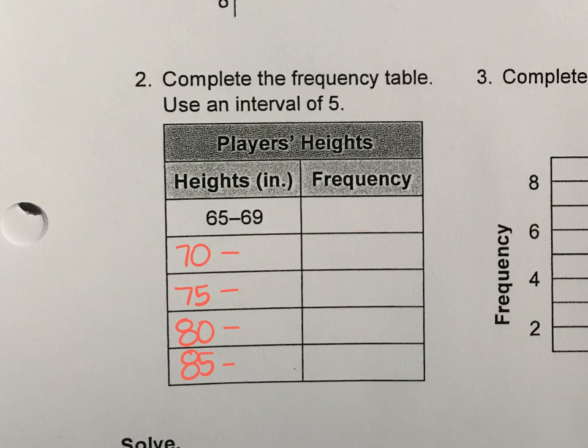Our first one, it goes from 65 to 69. Let's think about it. How many numbers are between 65 and 69? So I have 65, 66, 67, 68, 69. That's 5 numbers. 70, 71, 72, 73, 74. So it's going to end in 74. You're going to go ahead and fill in the rest of these, okay? I'm not going to show you what they are on this video.